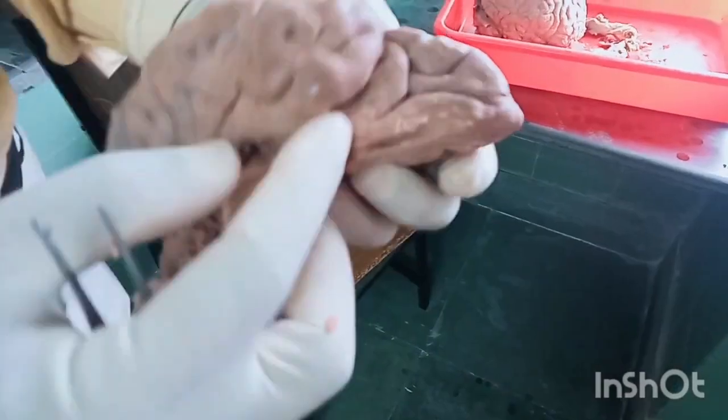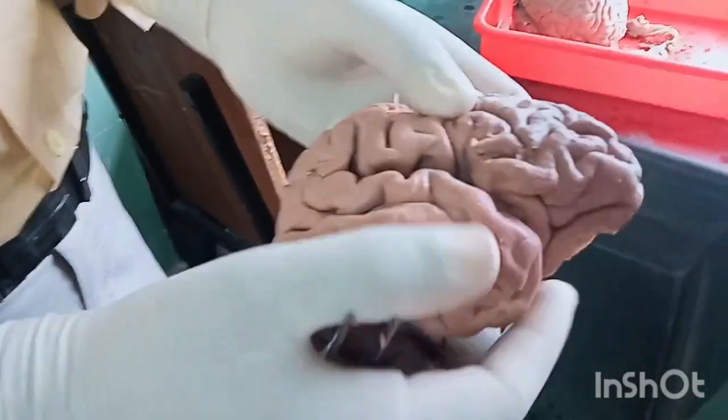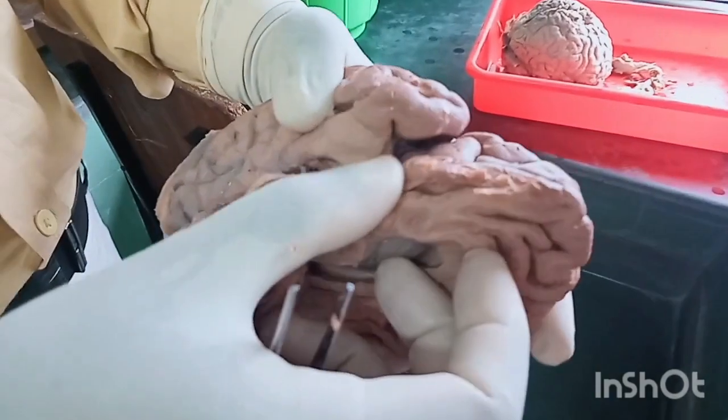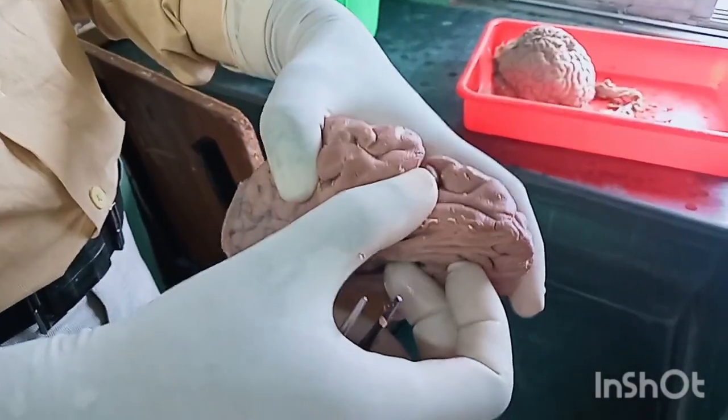It is coming from the inferior surface to the superolateral surface in between the frontal lobe and temporal lobe. So here is the starting point in the inferior surface. This is called the stem of the lateral sulcus.